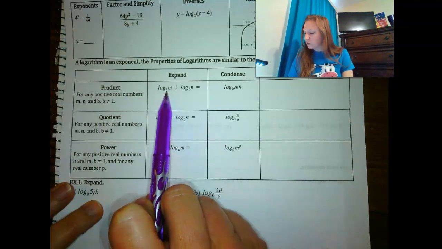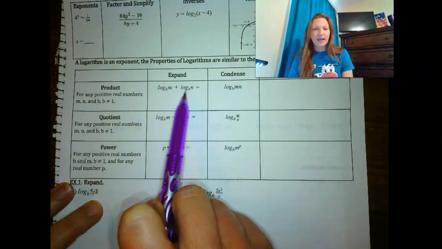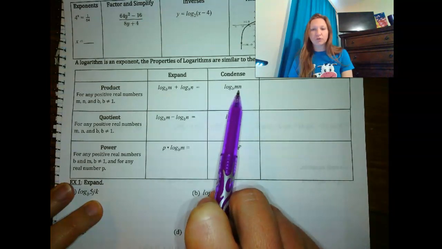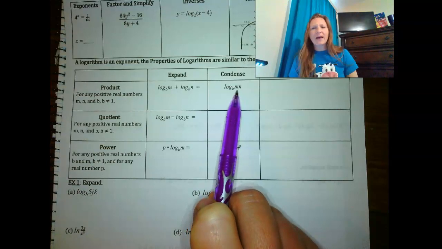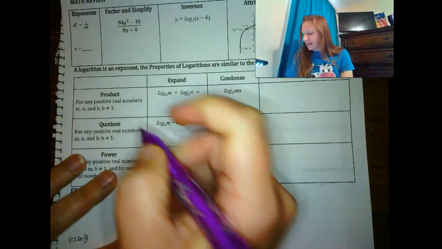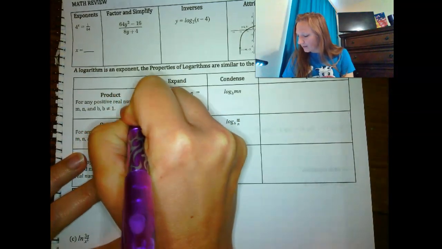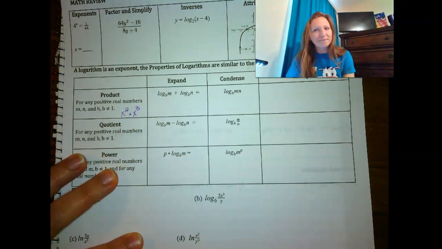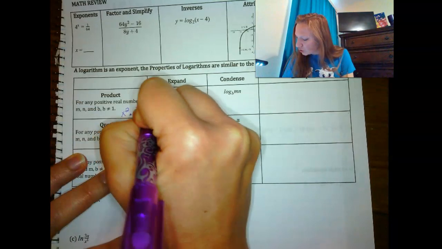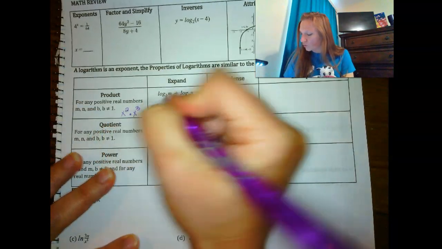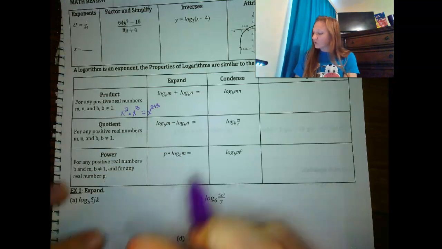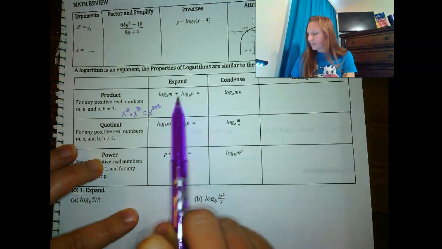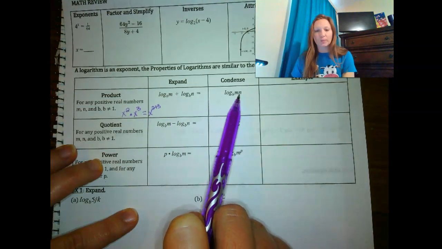The first thing is if you ever have logs of the same base, and they are being added together, you can then combine them using multiplication. If you think back to your exponent rules, this kind of makes sense. When you are multiplying and you have exponents, what do you do with them? That's right, you add them. You know that this would be 2 plus 3, which would be 5. So that would equal x to the 5th. This is the same rule, just logs and exponents are inverses of each other. So when you're adding logs, you can multiply their arguments together.